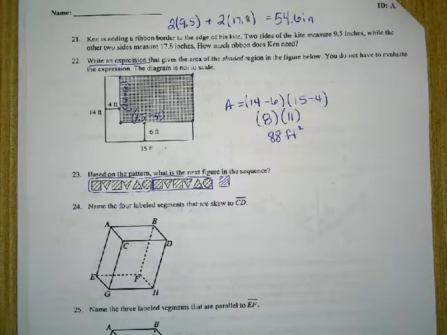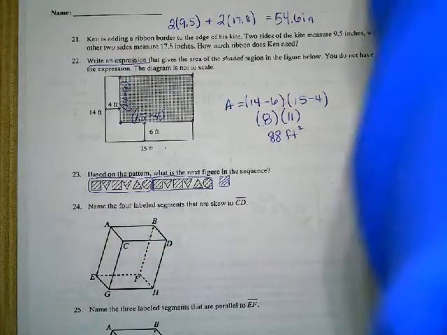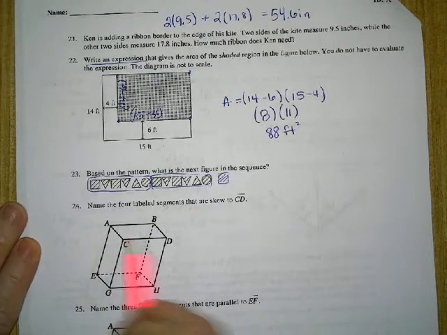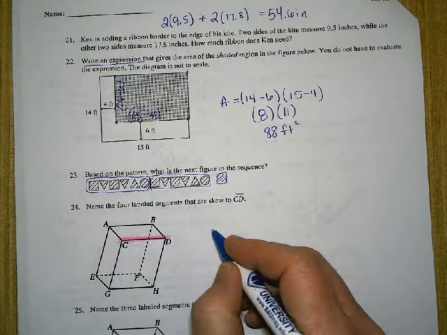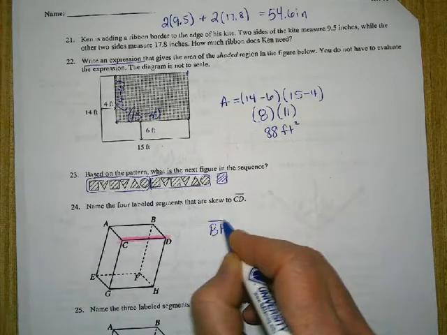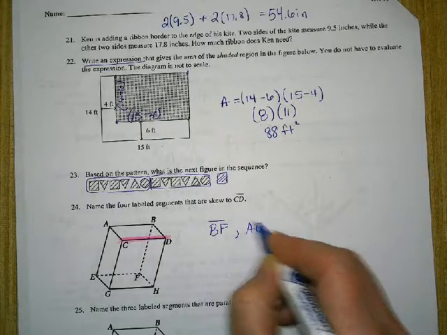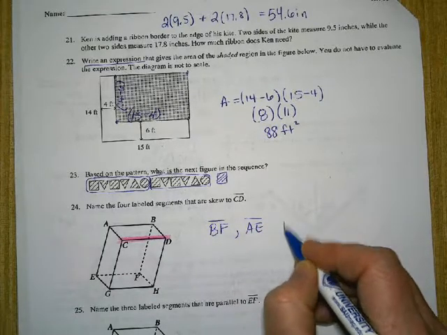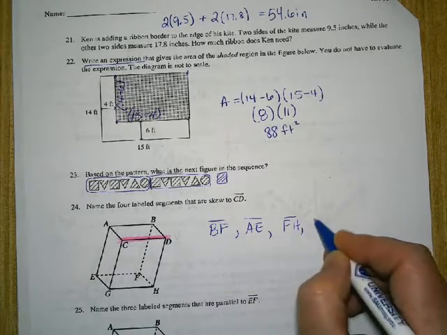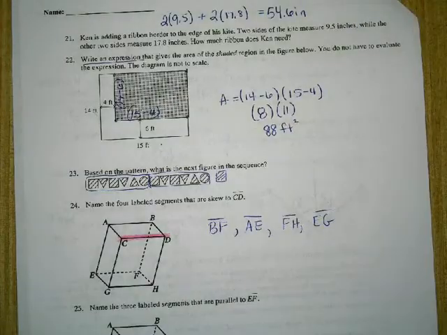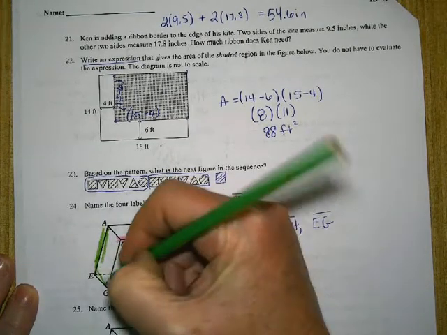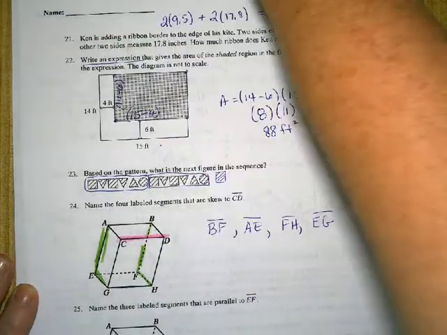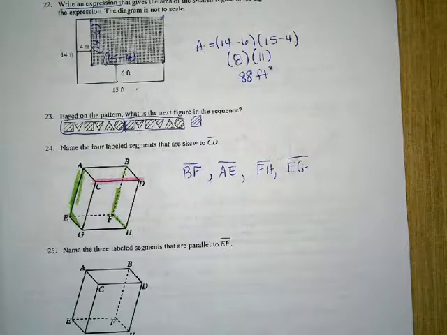Name the 4 labeled segments that are skew to CD. Here's CD. 4 segments that are skew. There's like 2 of these on this whole set. We did one yesterday. Okay, name them for me. Here we go. EF. Okay. AE. FH. EG. I'm going to highlight those. BF, AE, EG, and FH. Honestly, these squares are kind of like an optical illusion. That's what makes them tricky.